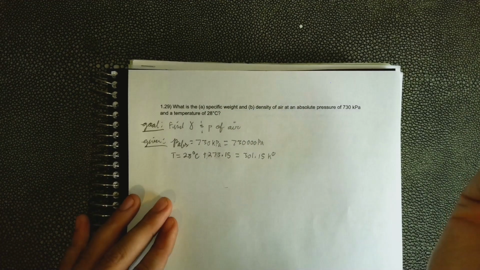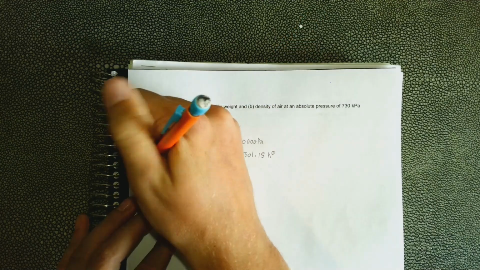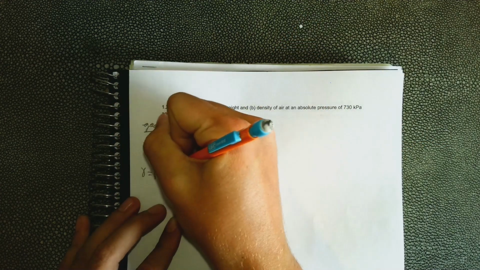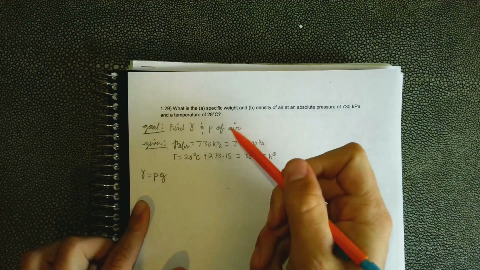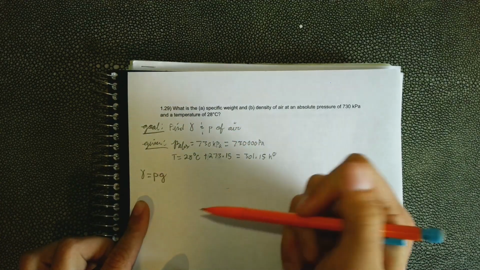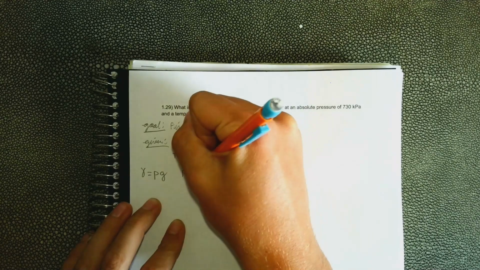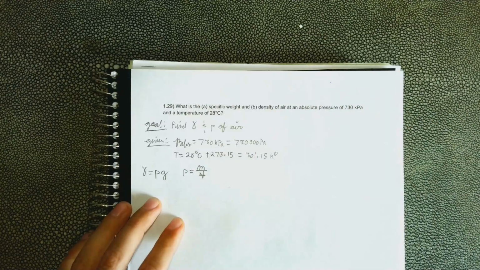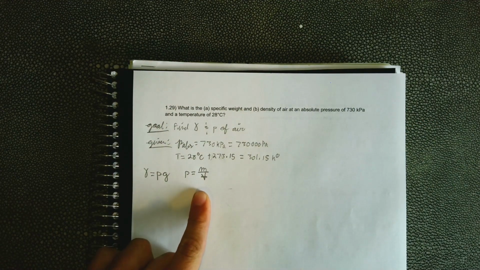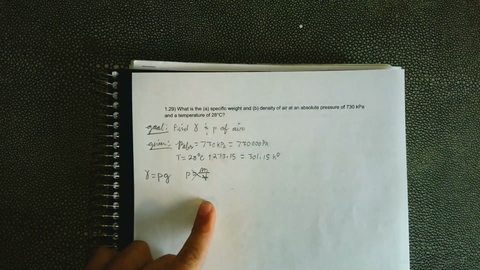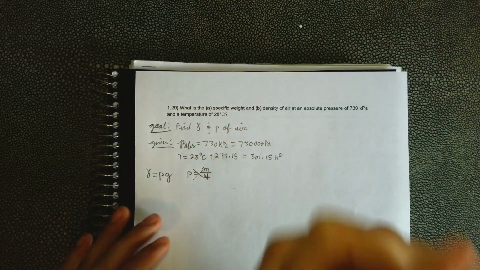So it says we need to find the specific weight and density of air. Let's write down the formula of specific weight: density times gravity. It seems like we have to find density first. So what's the formula of density? Mass over volume. But there's no possible way to find mass or volume here, so this equation doesn't really help us. We've got to figure out another way to find density.